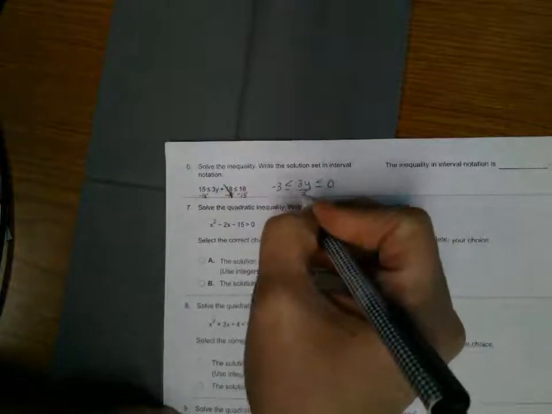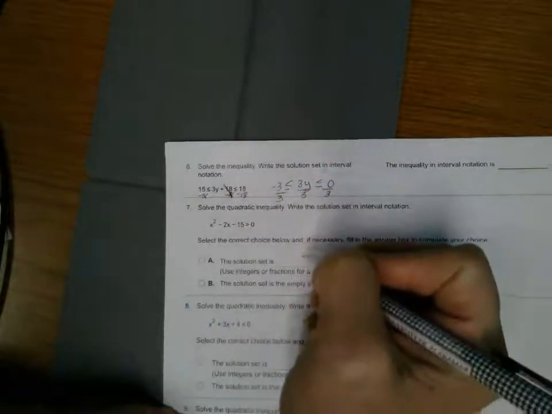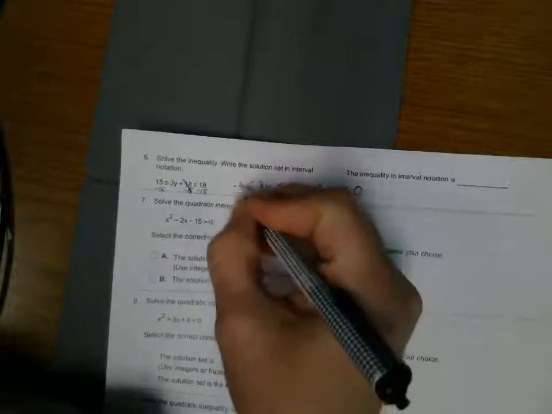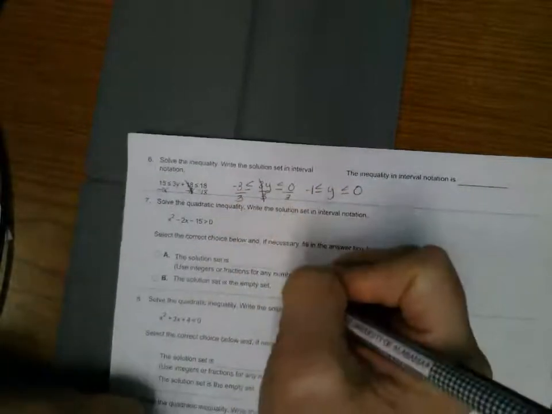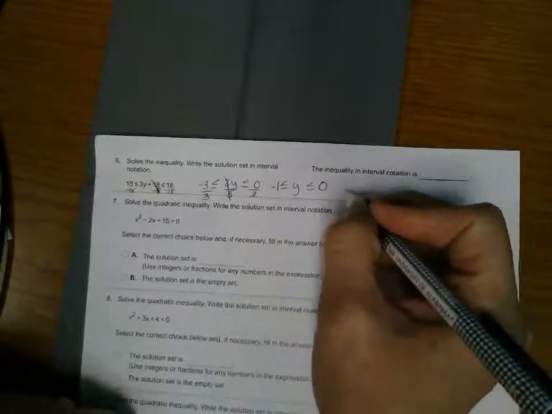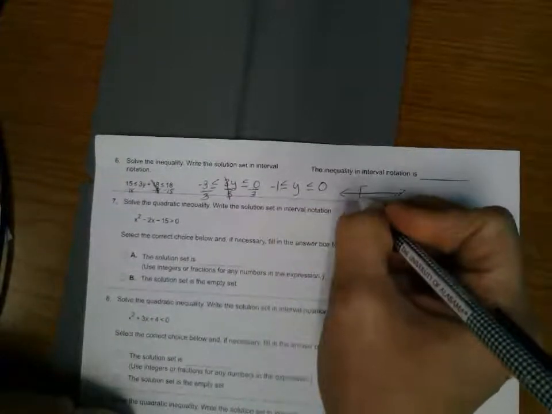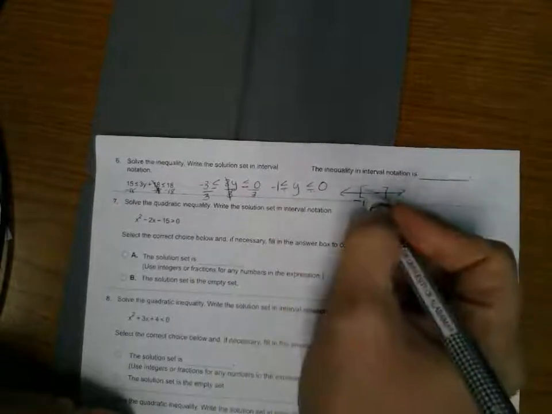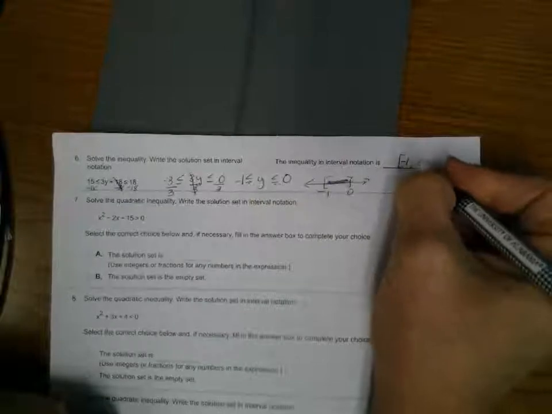Then you want to divide by what's with your variable. Divide by the 3. It's the 3 to cancel, and then it leaves y alone in the middle. 0 divided by 3 is 0, and -3 divided by 3 is -1. So y, or the solution, is between -1 and 0. And notice there's lines under both of those endpoints, so I do need brackets, and then the interval between those. So -1 to 0 with brackets.